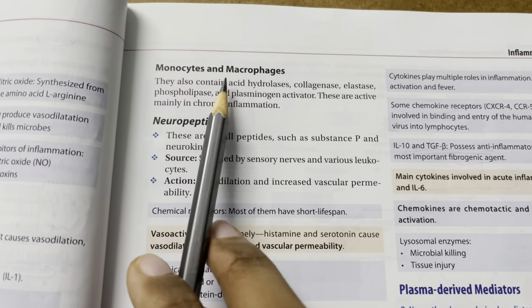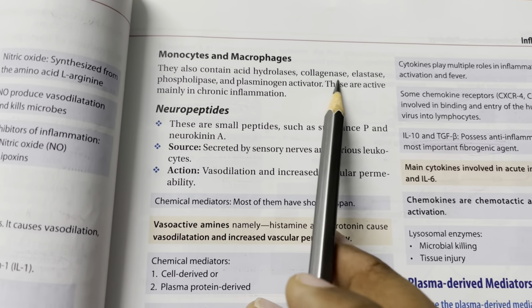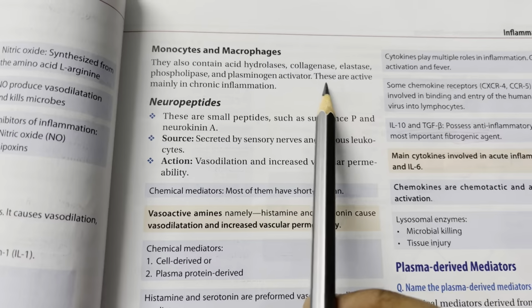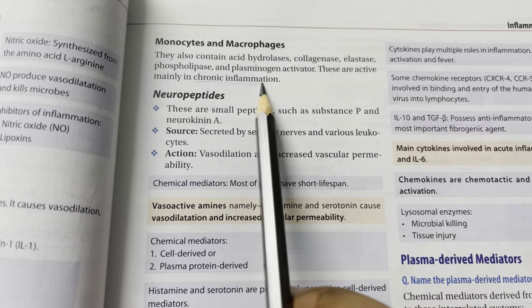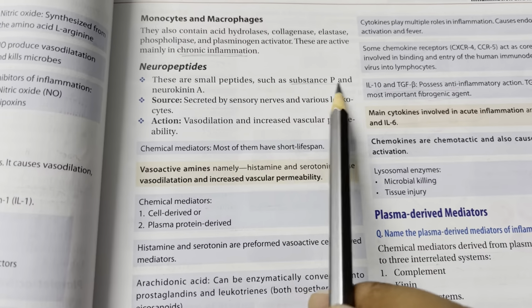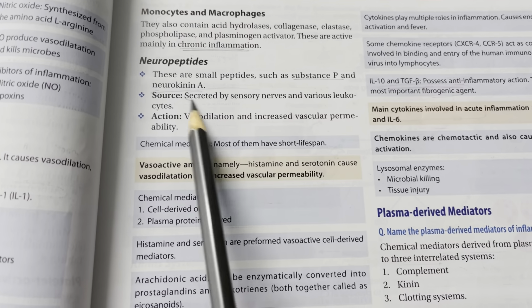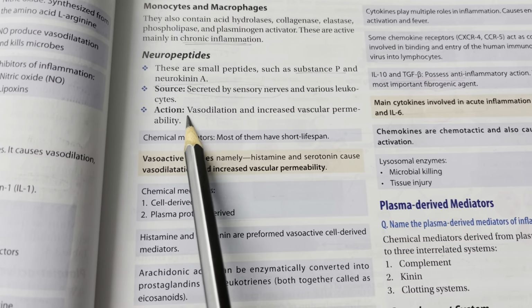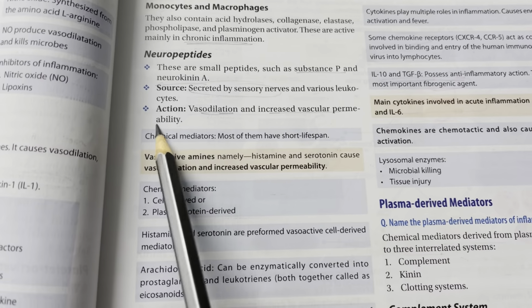Next, monocytes and macrophages also contain all these acid hydrolases, collagenases, etc. These are active mainly in chronic inflammation. Neuropeptides are small peptides such as substance P and neurokinin A. They are secreted by the sensory nerves, and their action is vasodilation and increased vascular permeability.